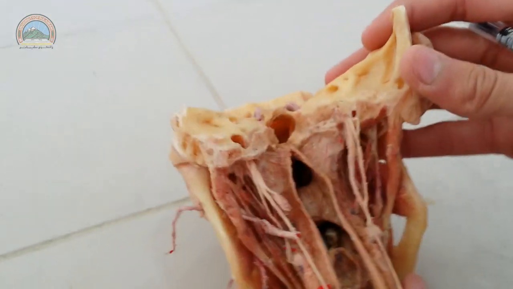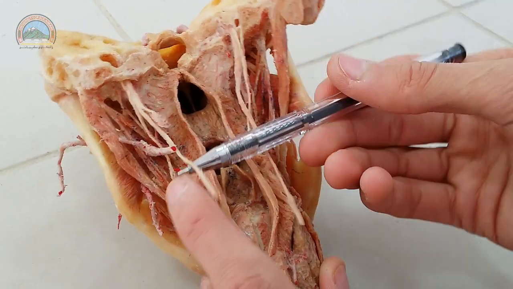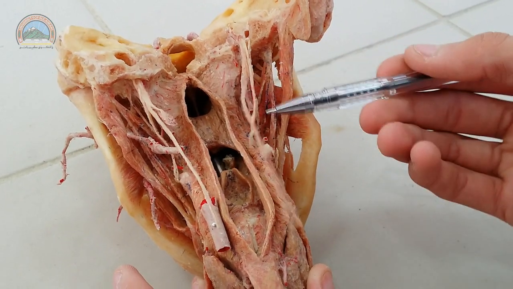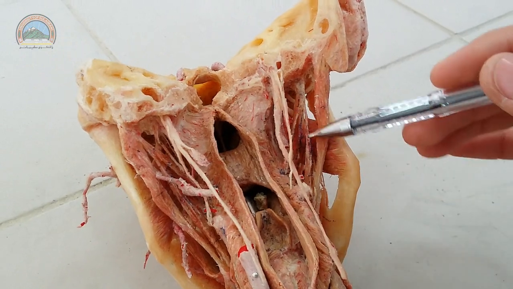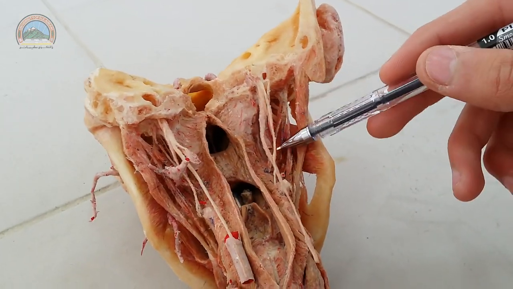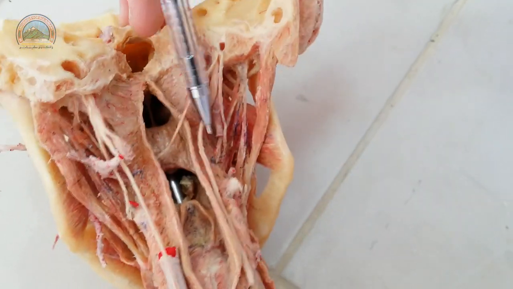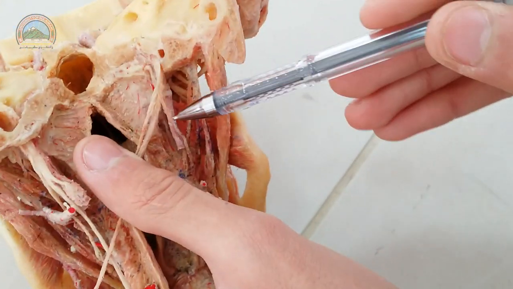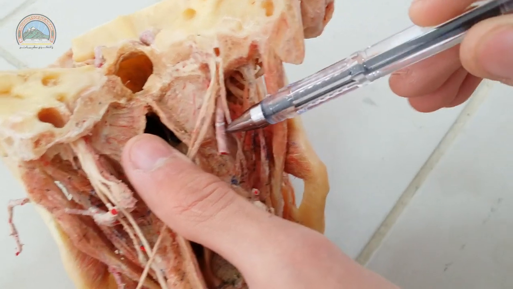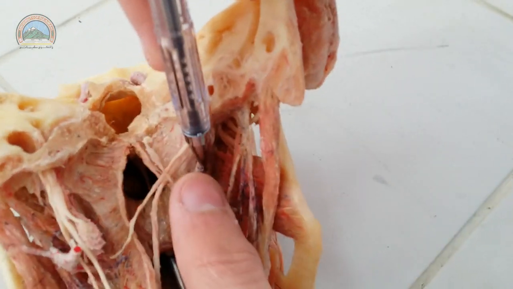Here again, some structures. This is the vagus nerve. This one is also the vagus nerve. These two, vagus nerves. This one is the hypoglossal nerve, maybe, the 12th cranial nerve. If you remove them, we can see the glossopharyngeal nerve, the 9th one. This artery is the internal carotid artery.